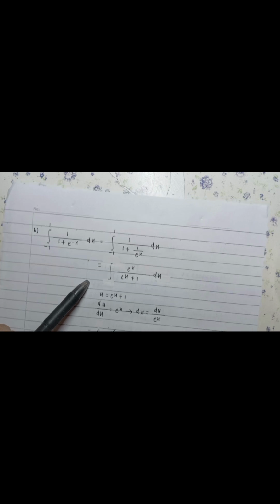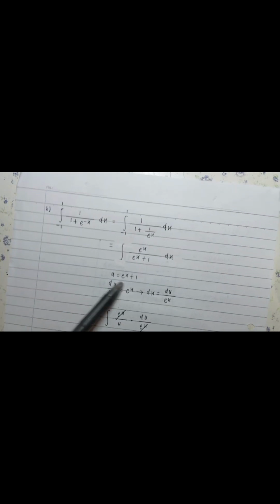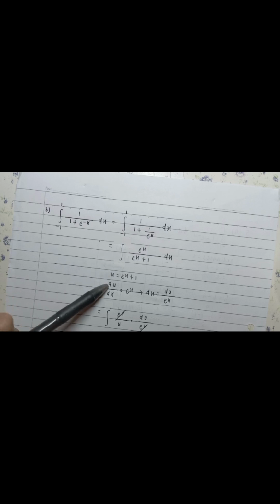Move to question B. Find integrate 1 over 1 plus e to the power of negative x dx. So we simplify first. E to the power of negative x will be 1 over e to the power of x, equal to e power x over e power x plus 1 dx. Then we have to find u because we will use the substitution method.